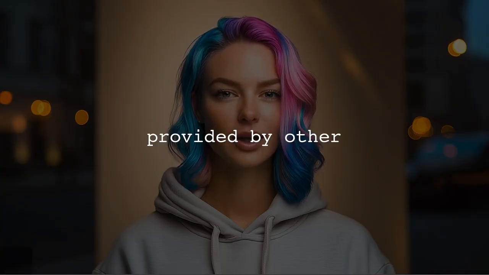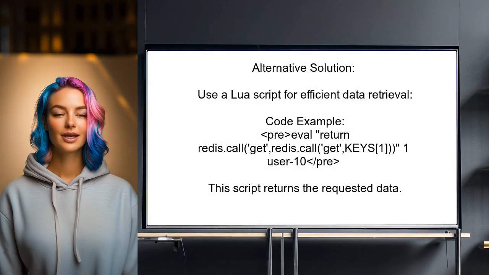Now, let's look at the answers provided by other users. An alternative solution provided by a user involves using a Lua script to optimize data retrieval in Redis. The script allows you to get the value associated with multiple keys in a single call, reducing traffic.